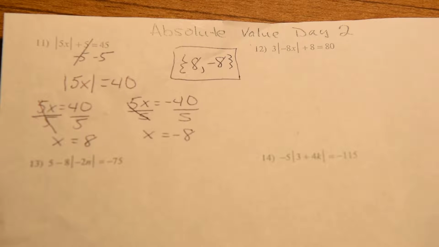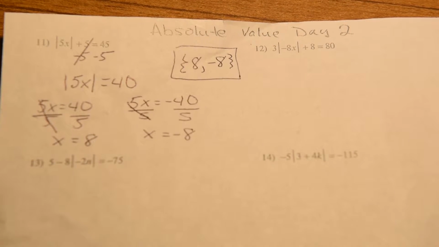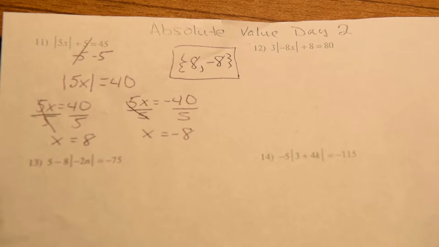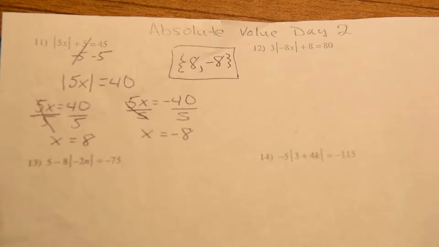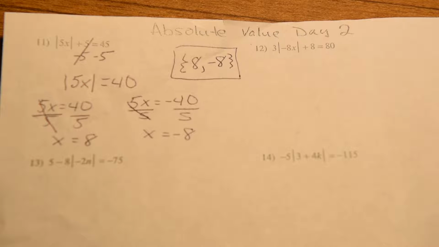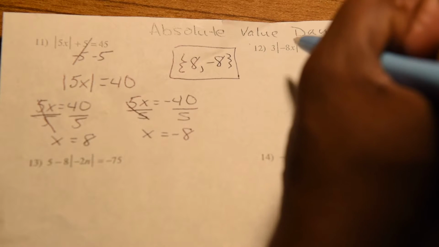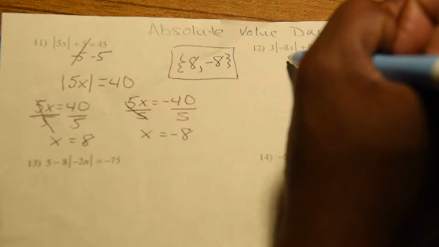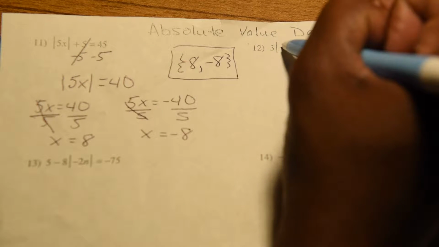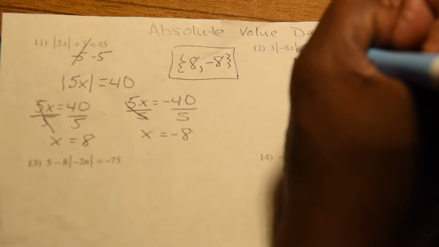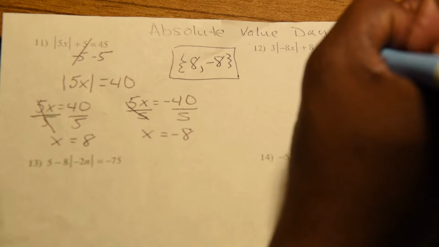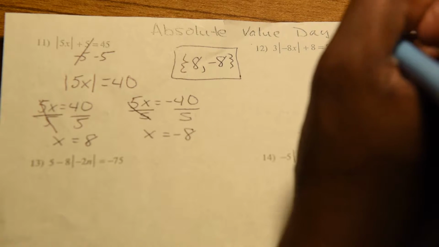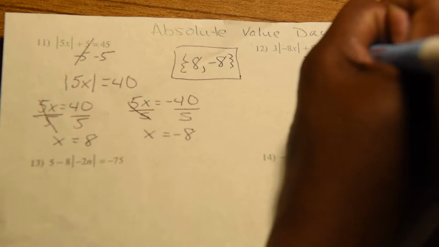Okay, let's look at the second equation. So this one's pretty fun because now we have a little division going on. So if you look at this problem, we see we have 3 times the absolute value of negative 8x plus 8 equals 80, right? Okay, so remember we have to get the absolute value by itself. Treat those absolute value bars right now kind of like parentheses, but not really because you can't distribute into an absolute value bar. So the first thing we're going to do is first move the 8, isolate that, bring that to the other side to isolate the absolute value. So we subtract 8 on both sides.